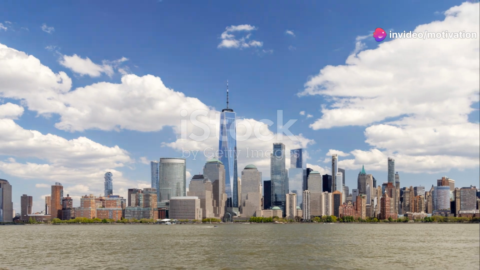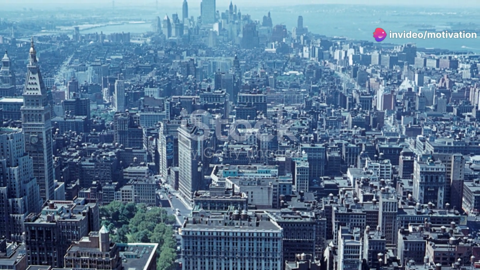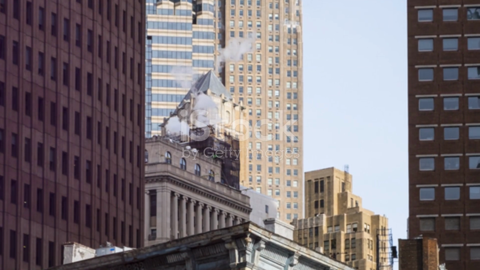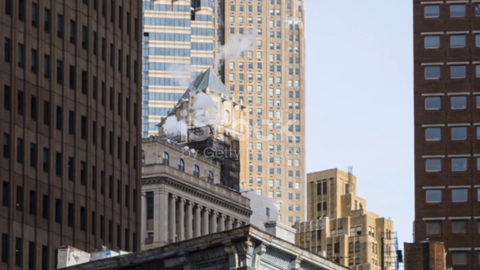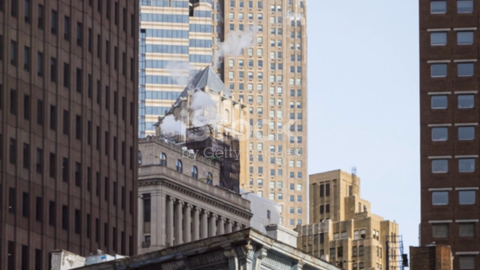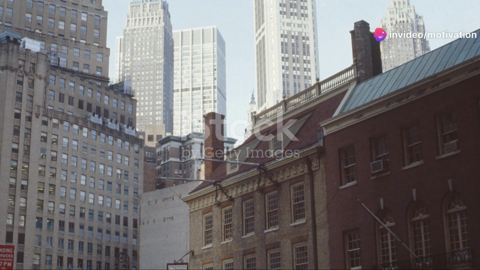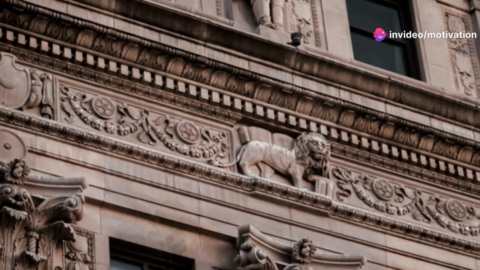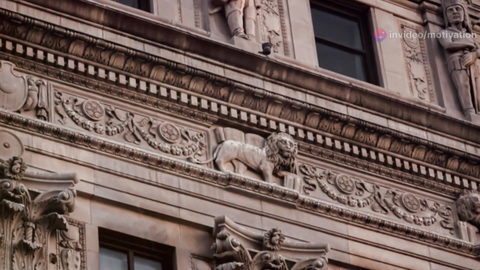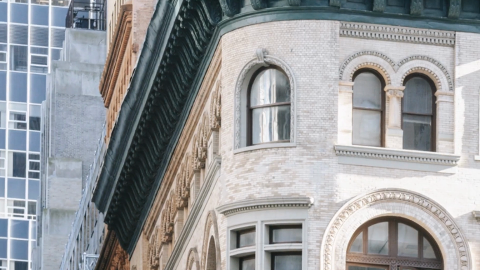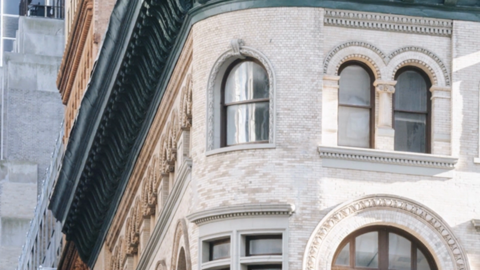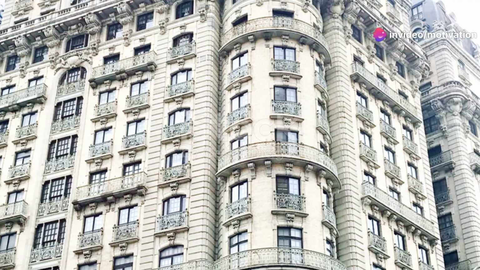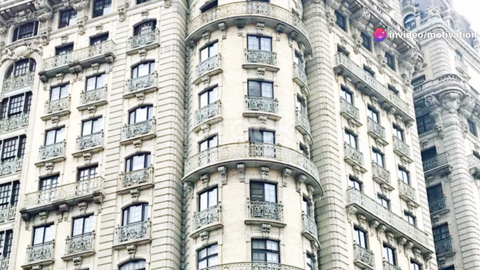Section 9. A legacy etched in stone and steel: architecture as New York's story. From the humble Dutch colonial structures of New Amsterdam to the soaring skyscrapers of the 21st century, New York City's architecture reflects the city's ever-evolving identity. Each architectural style tells a story, revealing the aspirations, values, and challenges of its time. Georgian and federal styles reflect the city's growth as a center of commerce and the birth of a new nation.